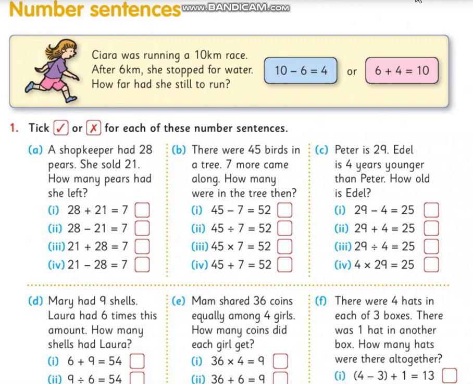Okay, boys, we're going to be looking at some number sentences today. So we have some word problems here, problems that we have to overcome using number sentences. Here's an example: Kira was running a 10-kilometer race. After 6 kilometers, she stopped for water. How far had she still to run? So we have information here in these word sentences, and we need to convert them into number sentences.